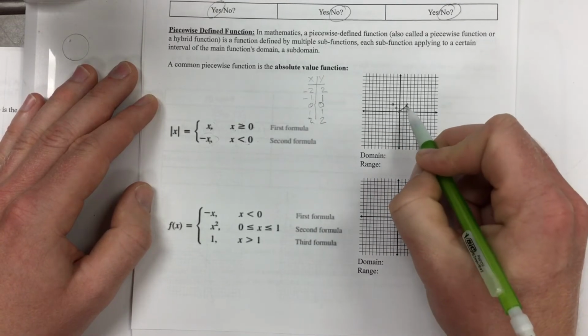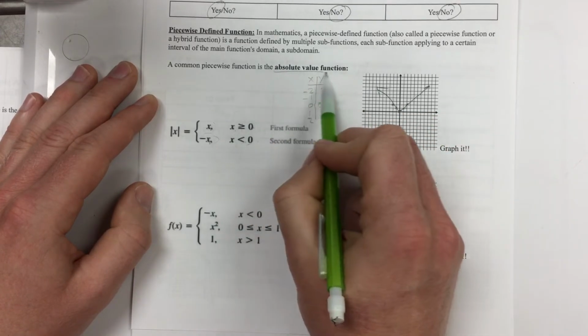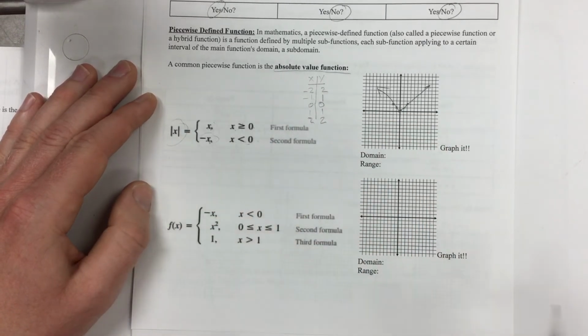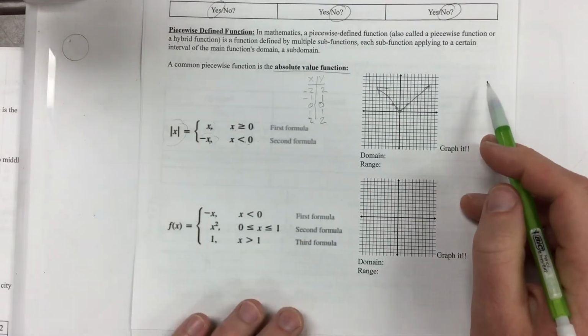What kind of function is this? This is an absolute value function. You can see that it's written right here. This was the absolute value function. And at the beginning, you see the absolute value symbol. This is the standard absolute value function.